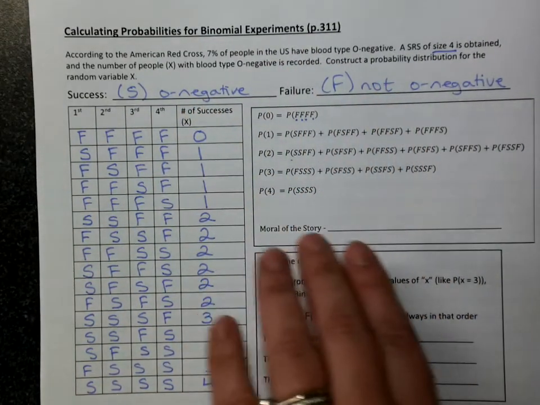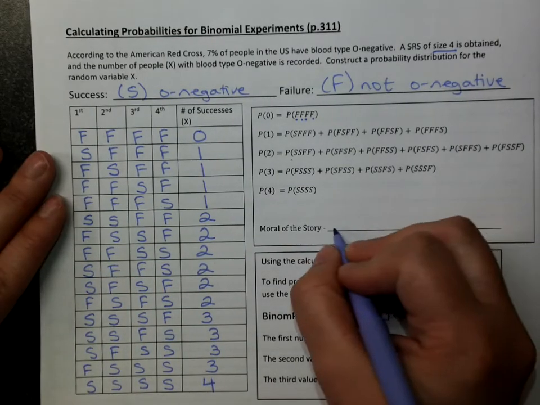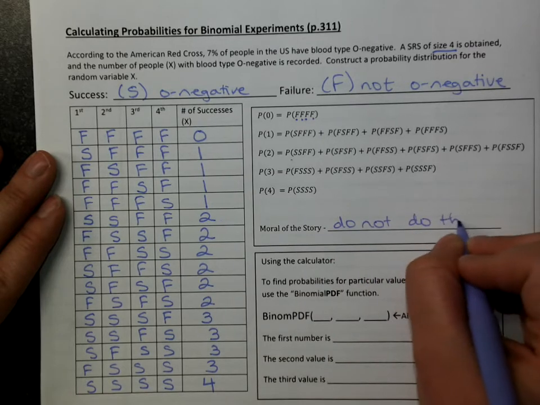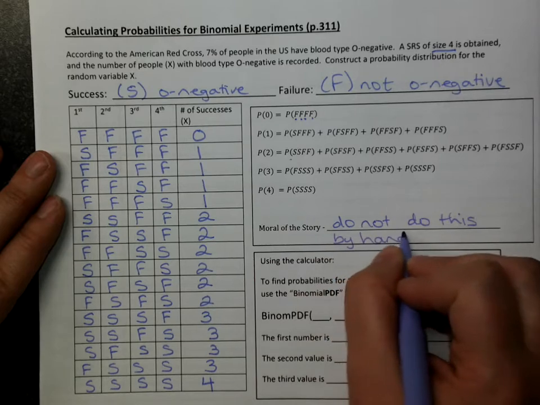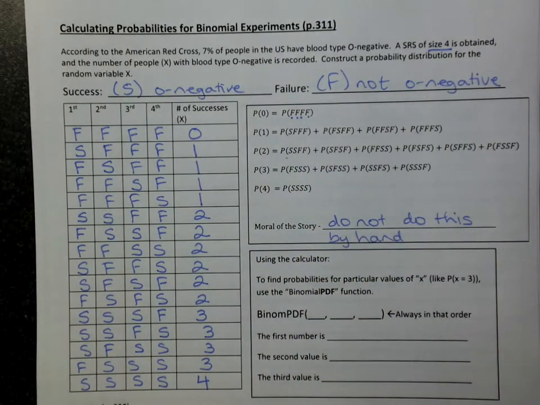not. And that's a lot. That's a lot of work to do. The moral of the story here is do not do this by hand. Your textbook goes into how to calculate all these different probabilities, and you have to add them all up, and it's a big old mess.